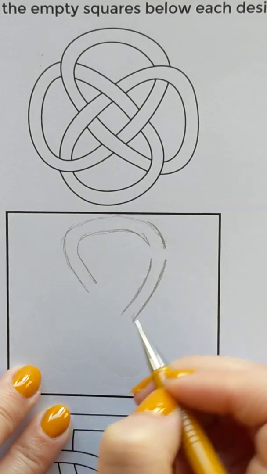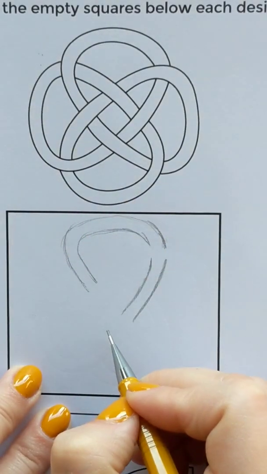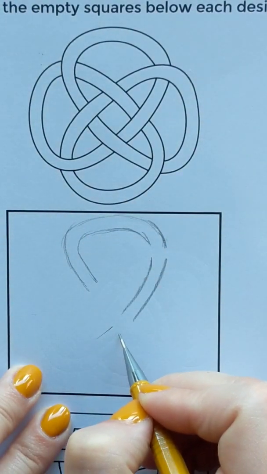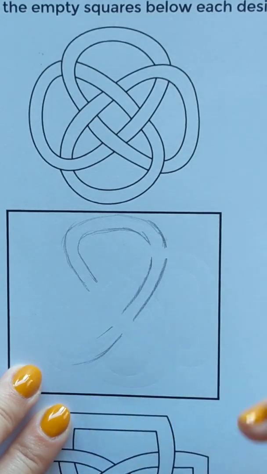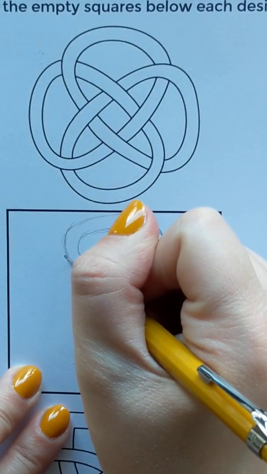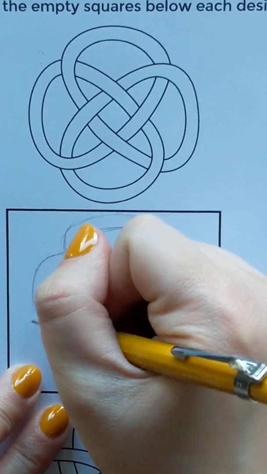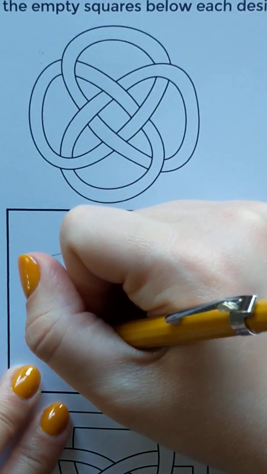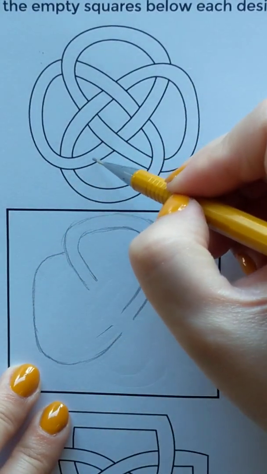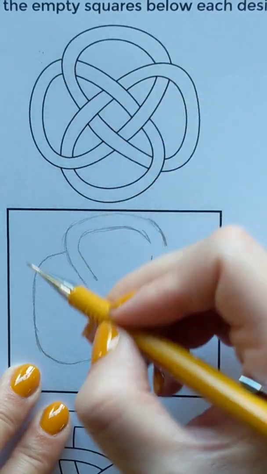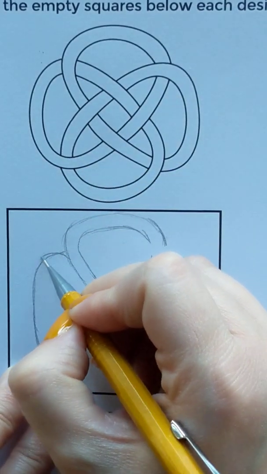Again, I'm going to leave a little bit of space for where this line will cut across. And then start creating my loop. Now this loop here is going to connect to the top, so this is why I have this area here.